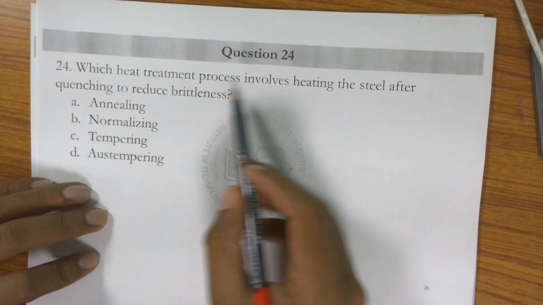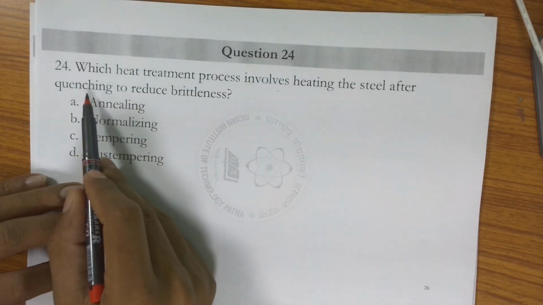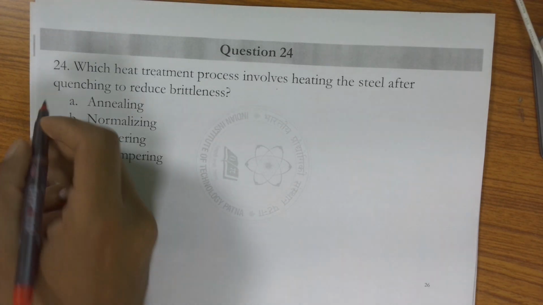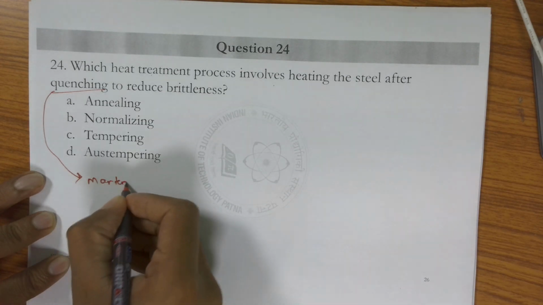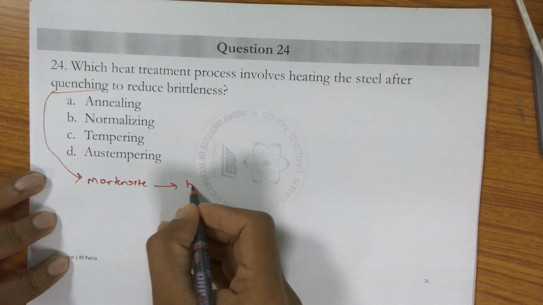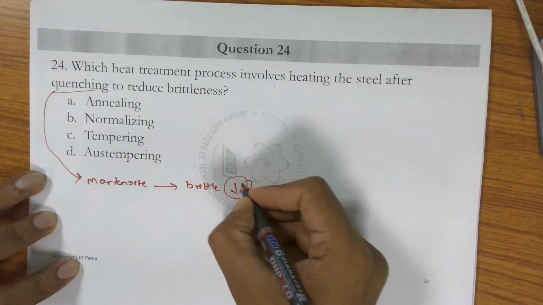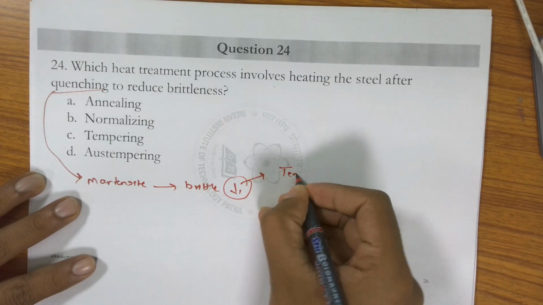Let's move ahead. Which heat treatment process involves heating the steel after quenching to reduce the brittleness? We quench, and after quenching we will get martensite. Now to decrease its brittleness, as it is very brittle, there is a heat treatment process known as tempering that takes place.